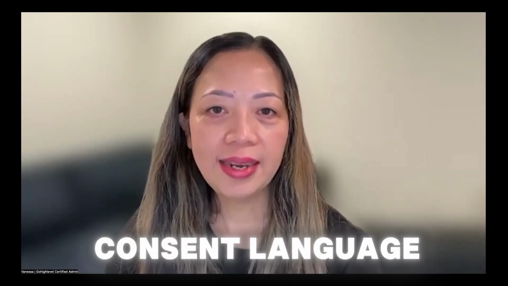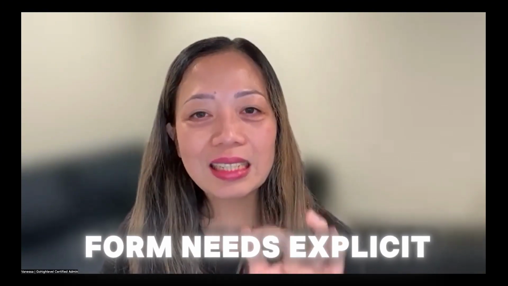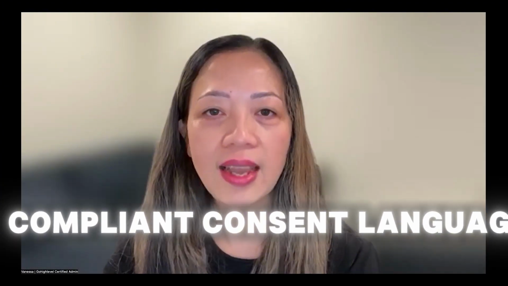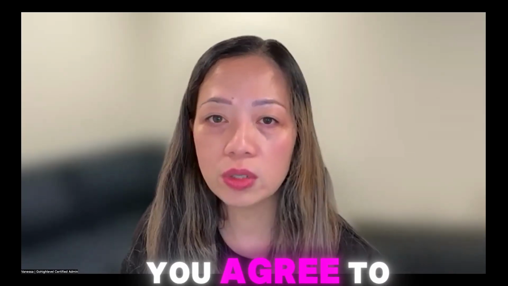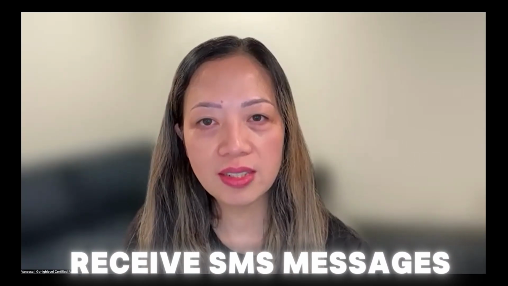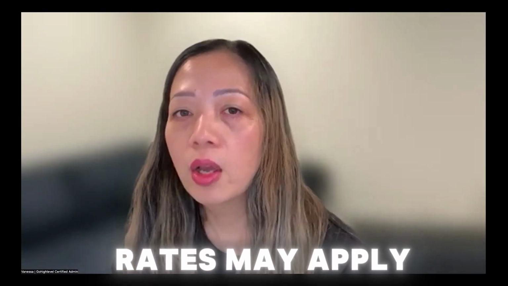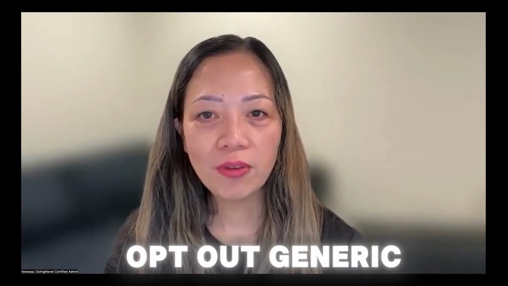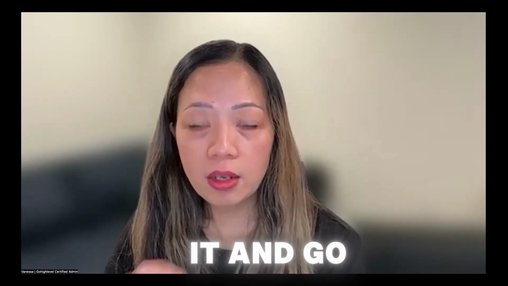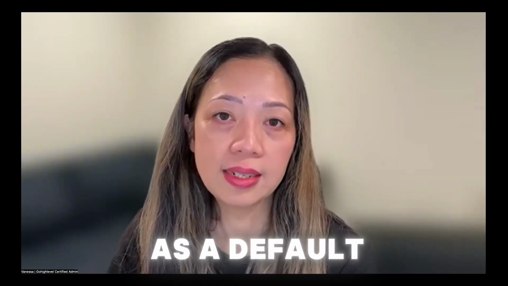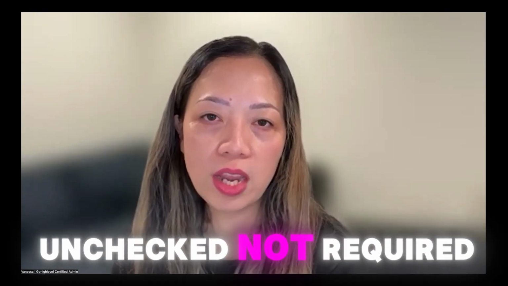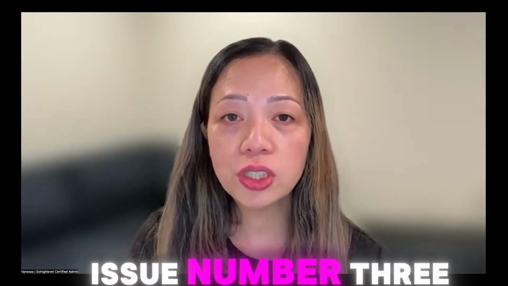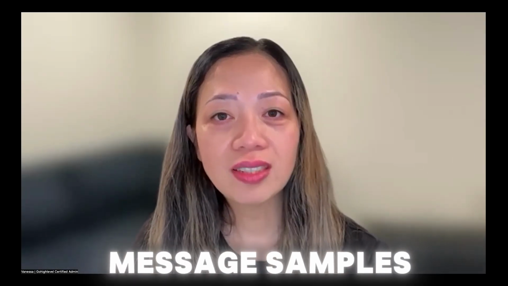Issue number two, consent language. Your opt-in form needs explicit, compliant consent language. It must say something like, "By submitting this form, you agree to receive SMS messages from your business name. Message and data rates may apply. Reply STOP to opt out." Generic forms don't cut it. And GoHighLevel already puts this as a default in the forms area, where you can uncheck "not required" as part of your process.